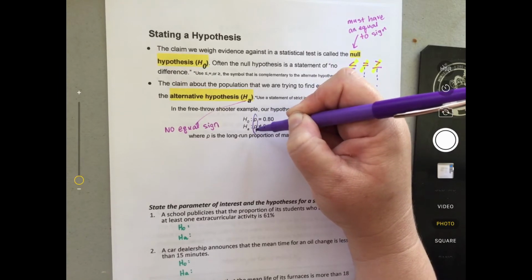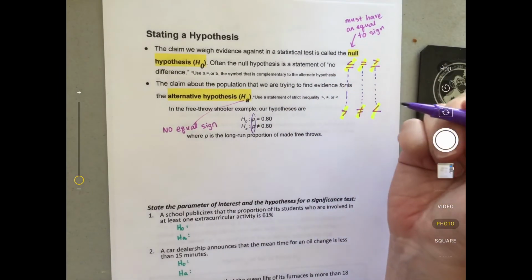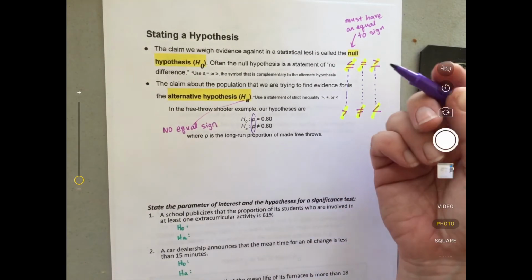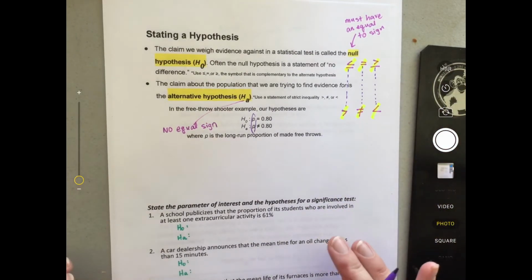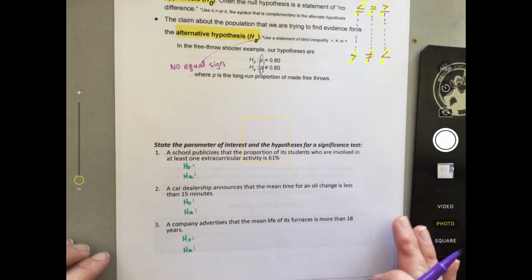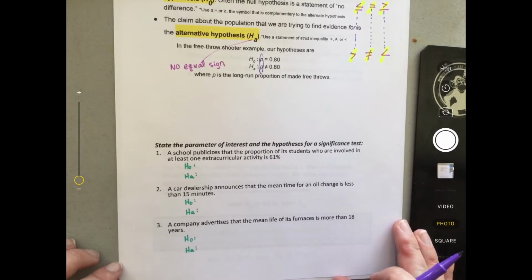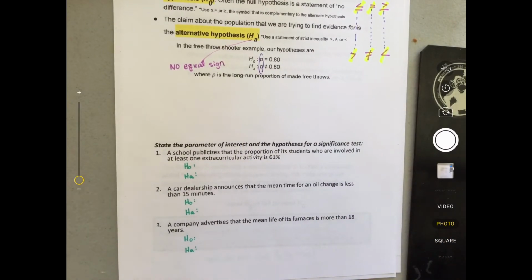In this case, it was proportion. We're only going to be working with proportion and means for this chapter. So let's do a few examples here. The directions ask us to state the parameter of interest. Are we looking for a proportion or a mean in this class? And state the hypotheses for the significance test.